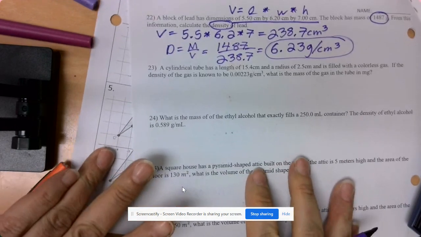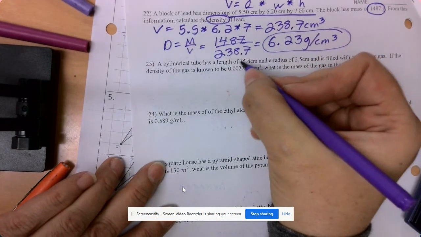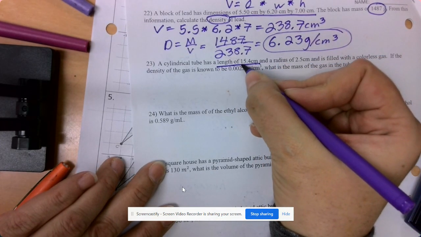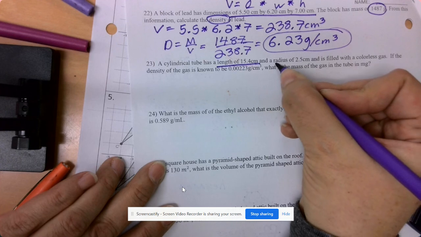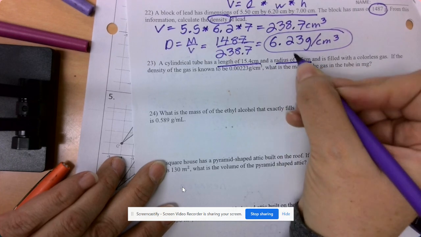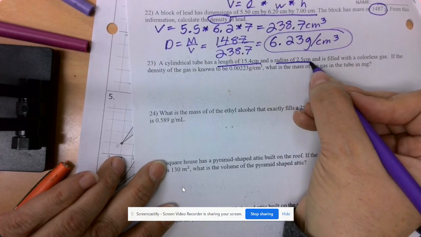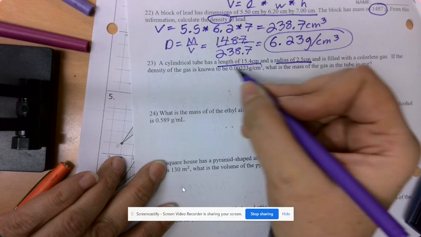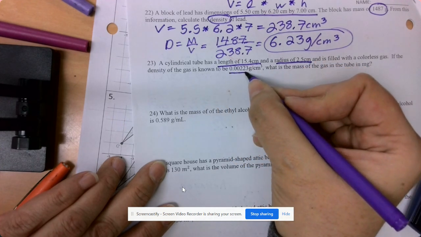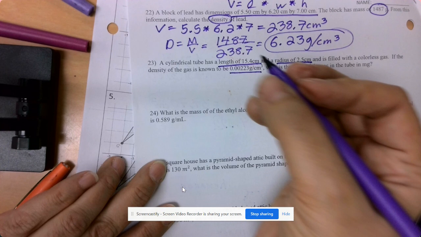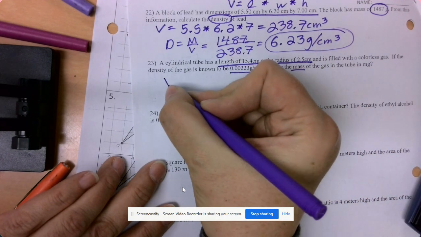Okay, cylindrical tube has a length of 15.4 centimeters and a radius of, so it's a tube, okay, radius of 2.5, and it's filled with colorless gas. If the density of the gas is known to be, what's the mass? We're solving for mass, okay, but we're going to have to get volume first.